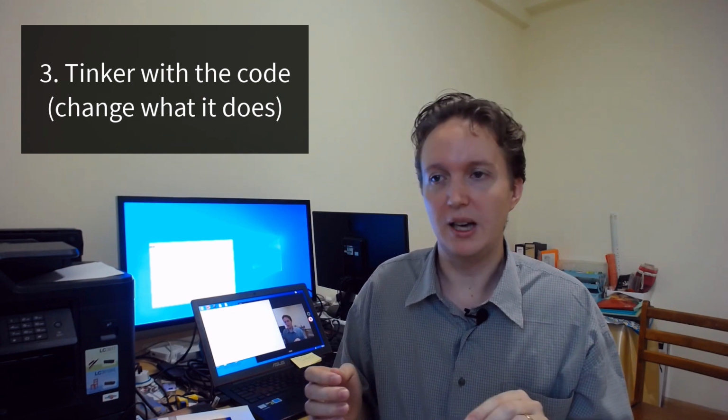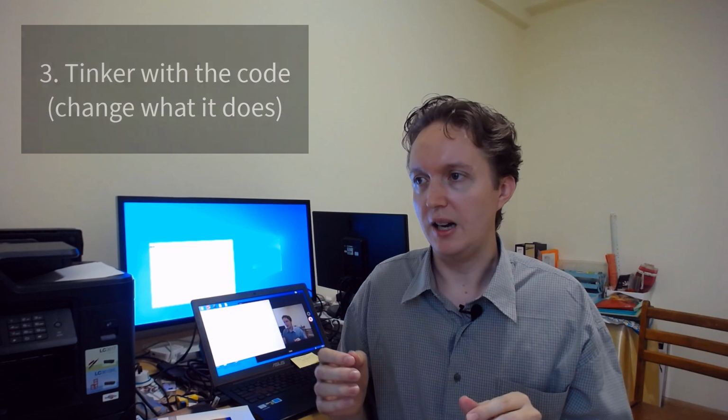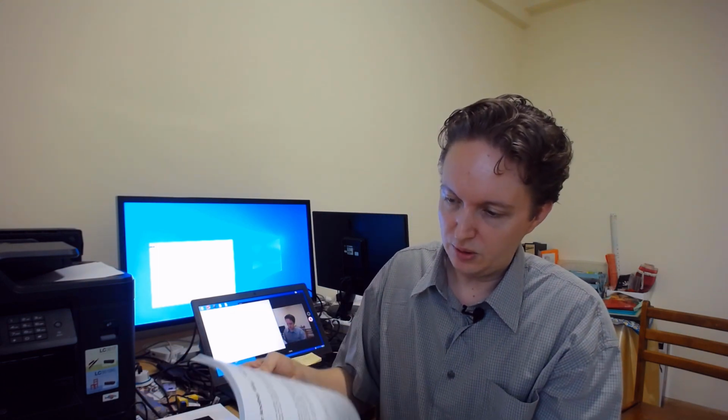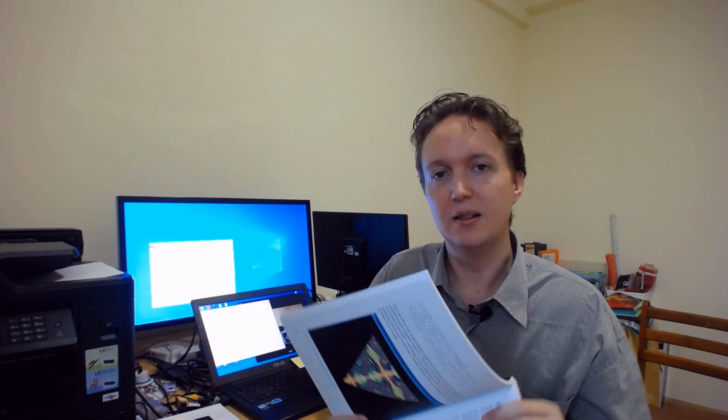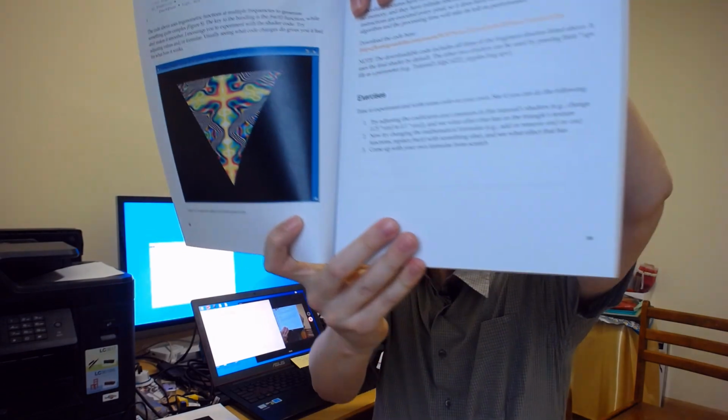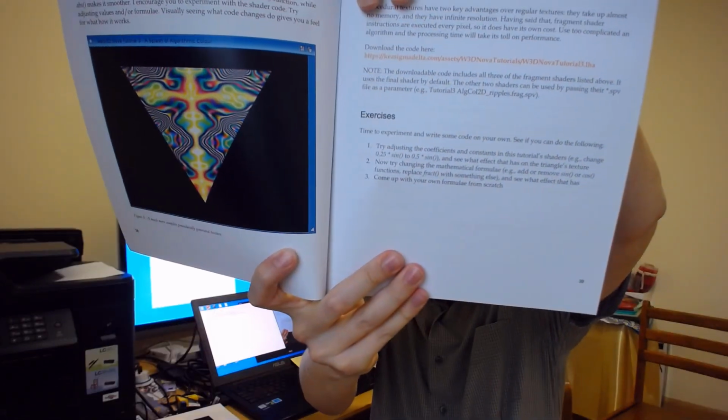And what I mean with that is decide, okay, I want to change this tutorial code to do something slightly different. I've written a few tutorials over the time, and if you come to the end of the tutorials that I've written, you'll usually find an exercises section like that.